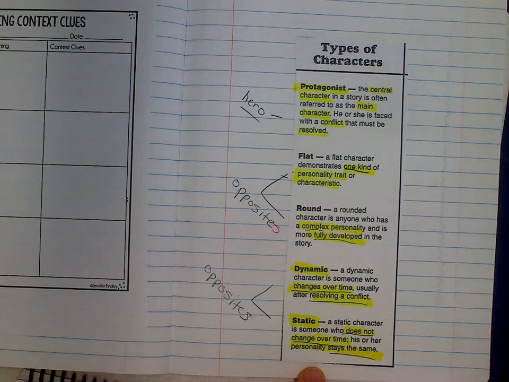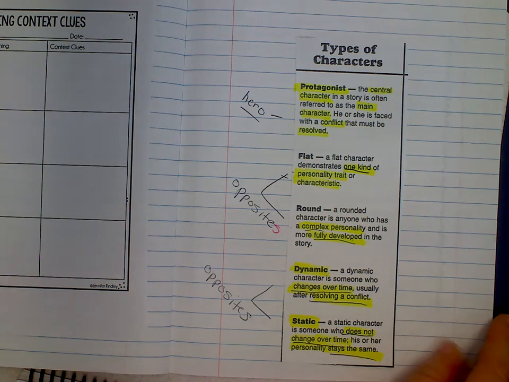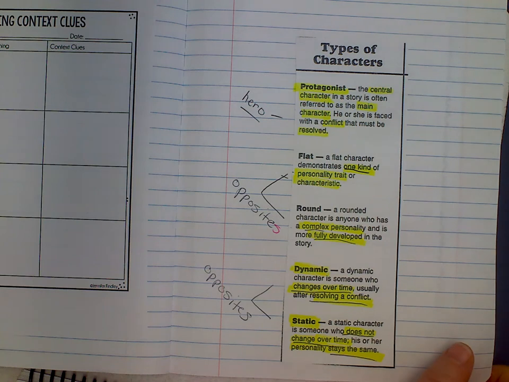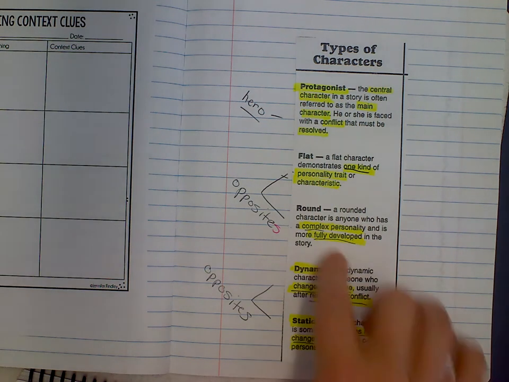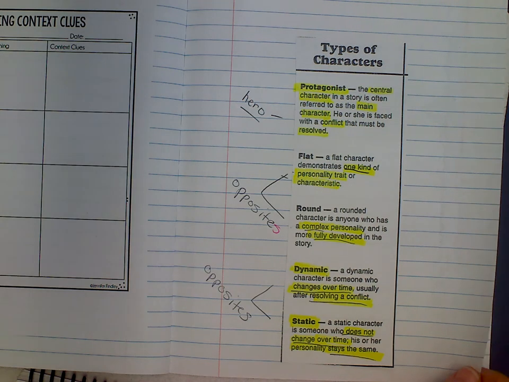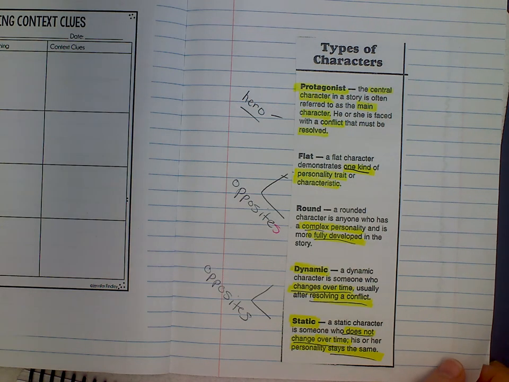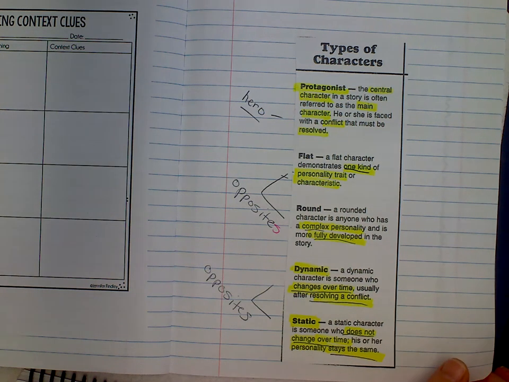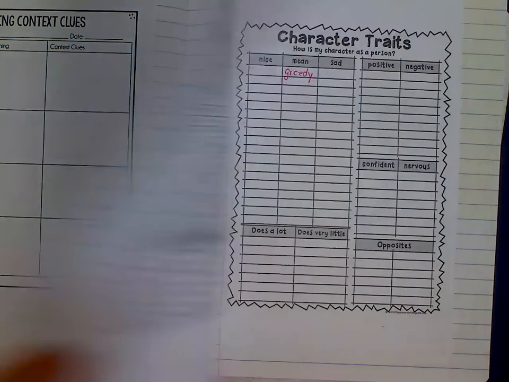A static character would be a character who does not change over time. Their personality stays the same. For example, in our Cinderella stories, the sisters in all of those stories were generally static. They did not change over time. They were mean at the beginning and mean at the end, and they never really changed. So these would be types of characters. These vocabulary words are words that we're going to use throughout our fiction unit when we talk about characters. So we're going to use this as a tool. We use our reader's notebook as a tool to be able to talk about our characters.